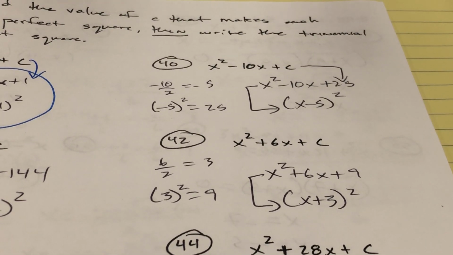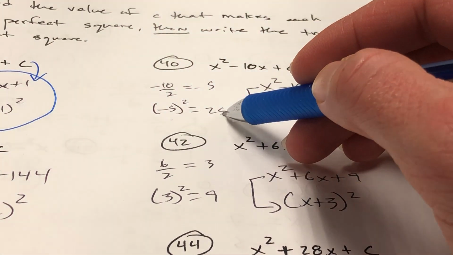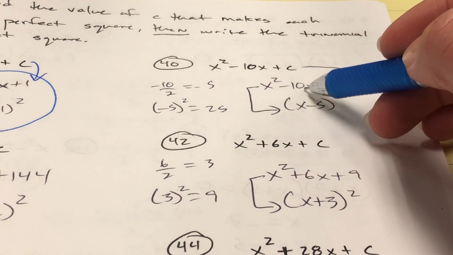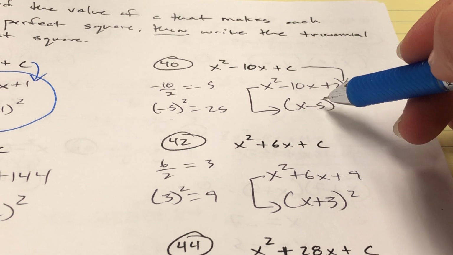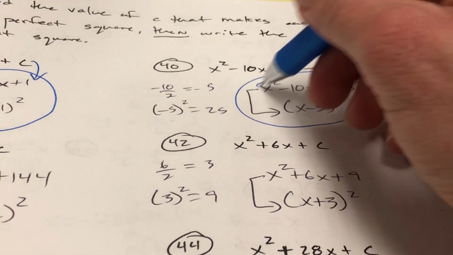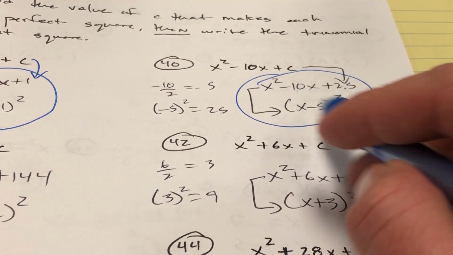Half of negative 10 is a negative 5. Take negative 5 and square it, you get 25. X squared minus 10x plus 25, that's what C is. What multiplies to 25 and adds to negative 10? Negative 5 twice. It's always half the middle term. Your factor is always half the middle term.